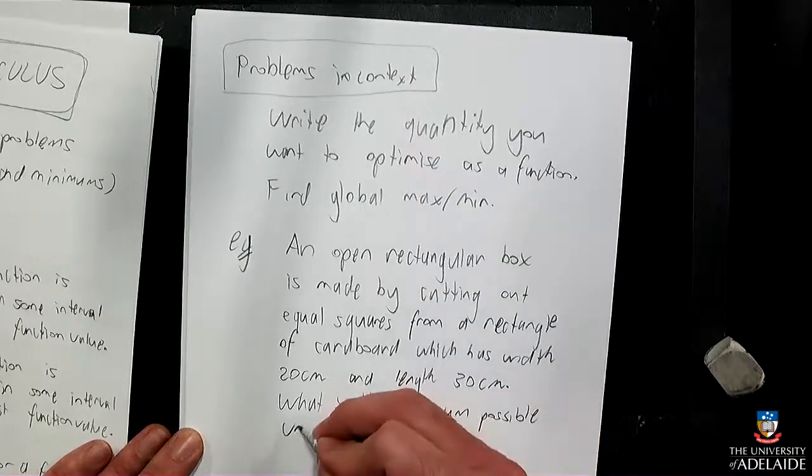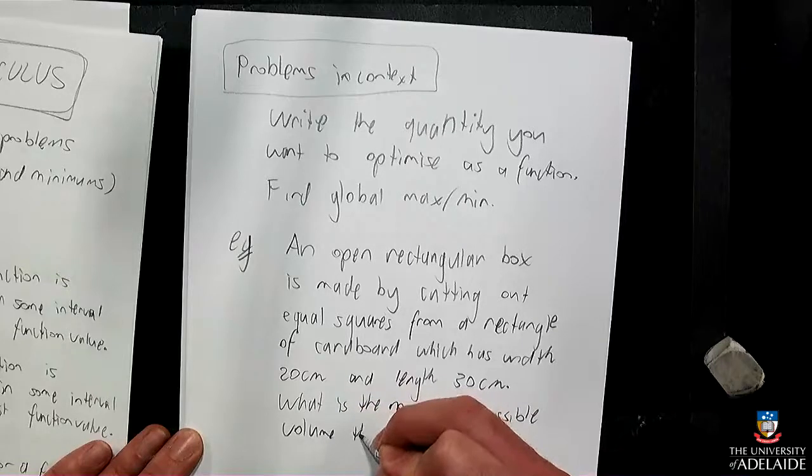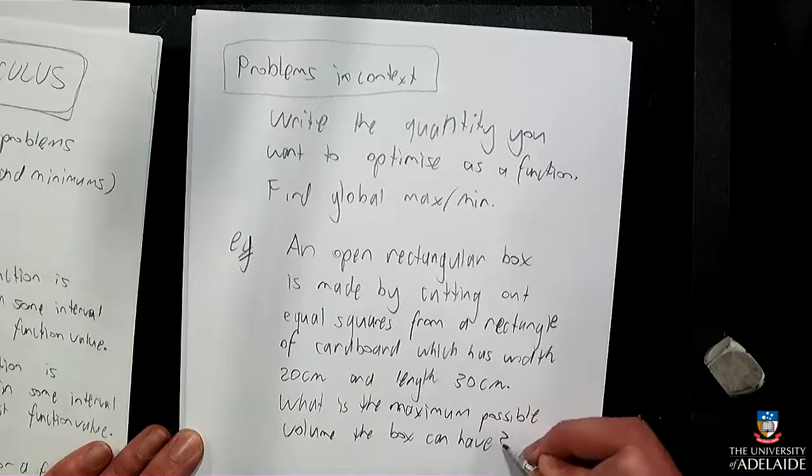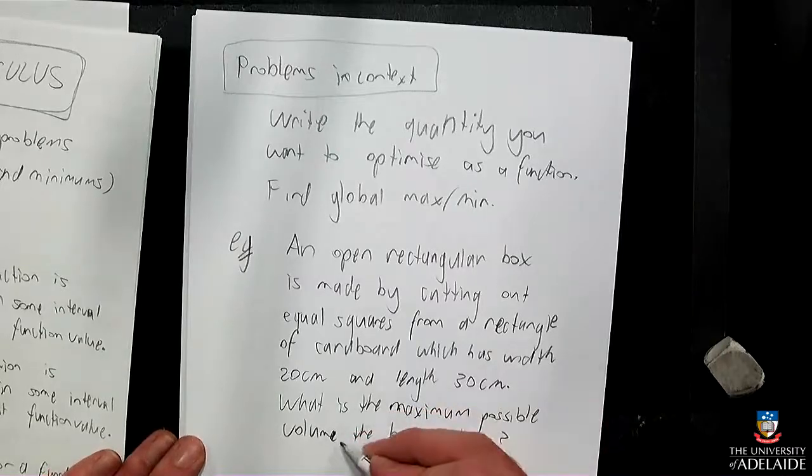What is the maximum possible volume the box can have?